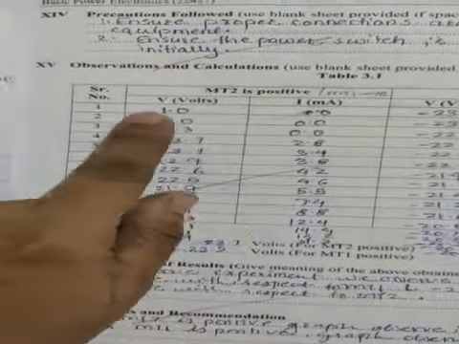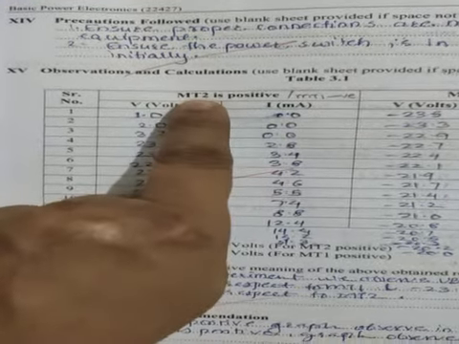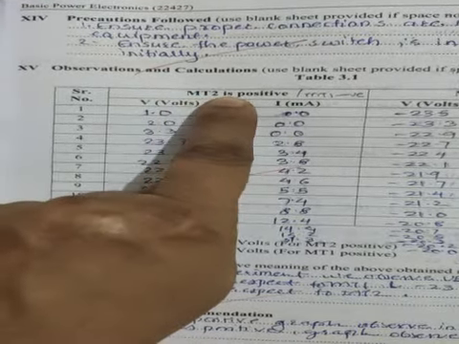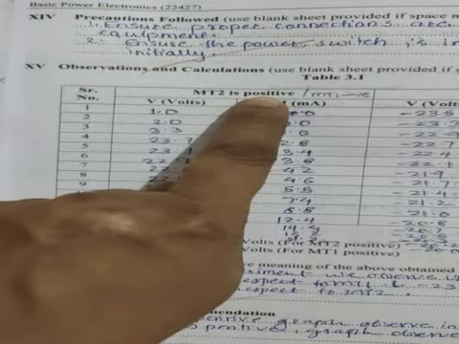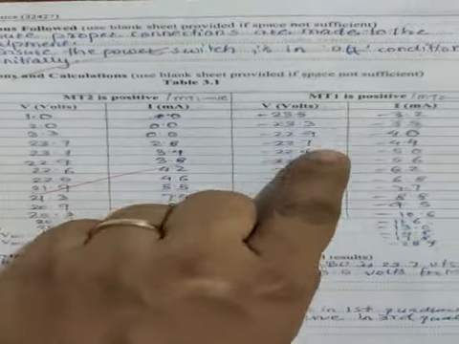This is our observation table. First one, in the first observation table, our MT2 is connected to the positive terminal, then MT1 is connected to the negative terminal.